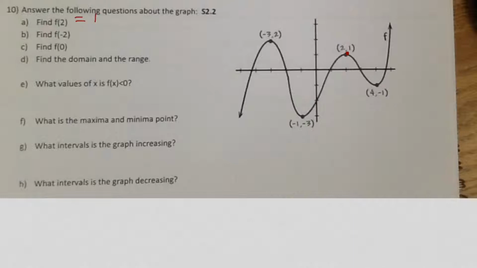To figure out f of negative 2, I go to negative 2 on the x-axis, which is right here, and the graph is right on there, so that's 0. F of 0 is right here, and I go down because there's the graph, so f of 0 is negative 2.